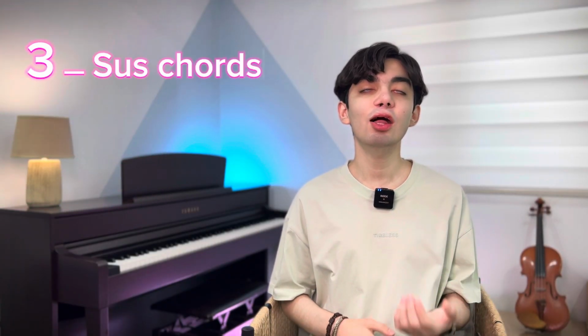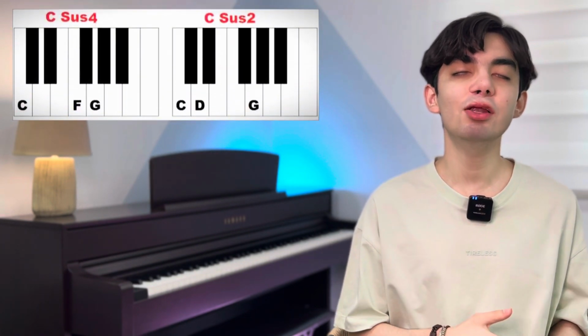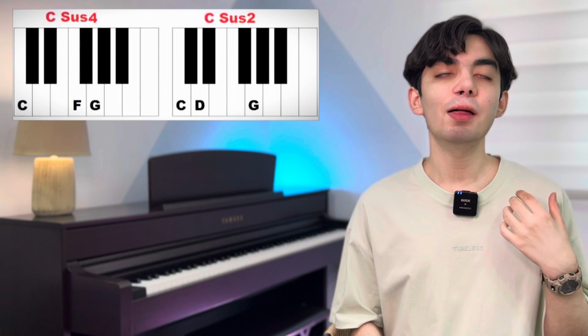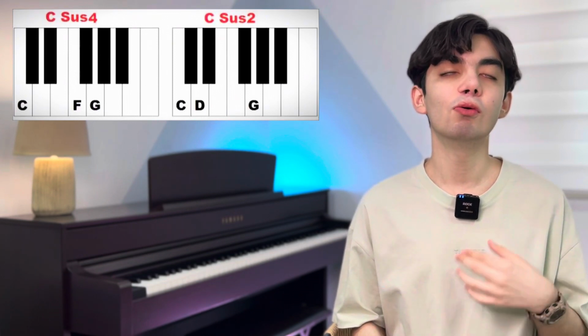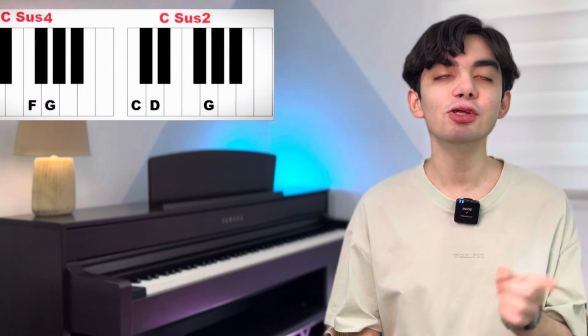Lastly, we have sus chords. As you know, in music theory, the quality of a major or minor chord is determined by either the major third or the minor third of the chord. Now, if we take away that third and replace it by either the major second or the perfect fourth, we'll end up with either the sus2 or sus4 chord. Now, here's the catch. When we have a sus chord, it's not obvious whether the chord is major or minor, so it has kind of an ambiguity to it.